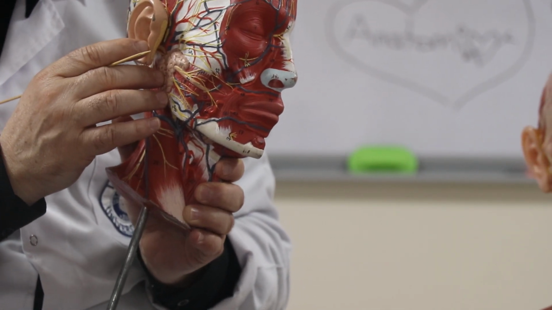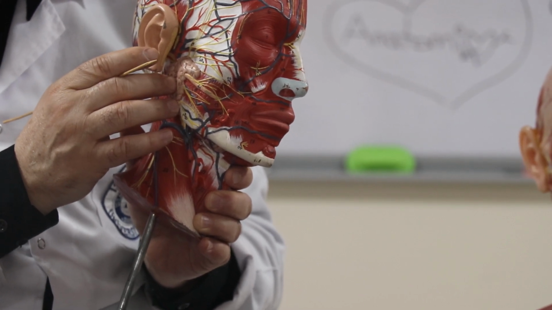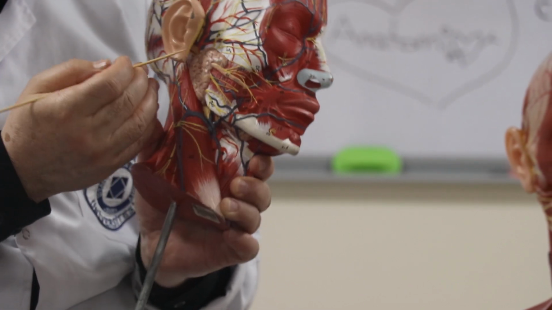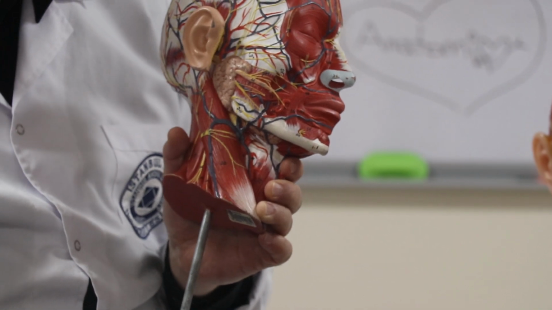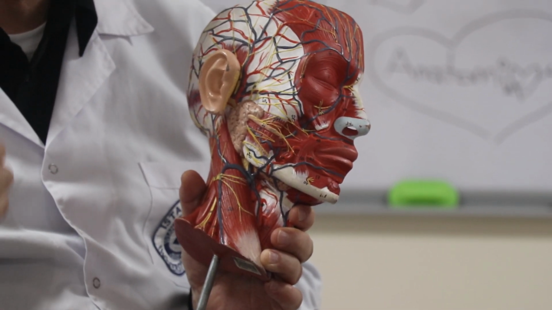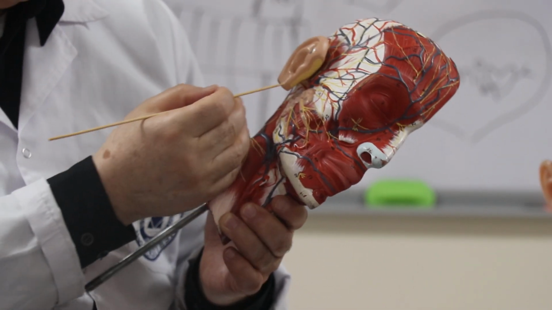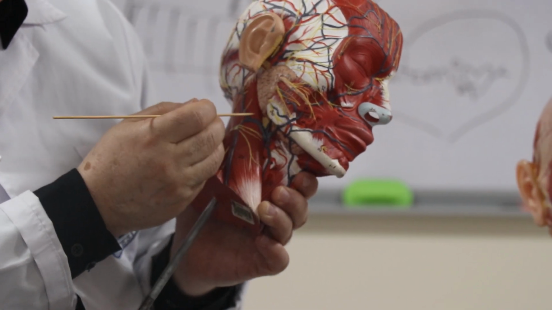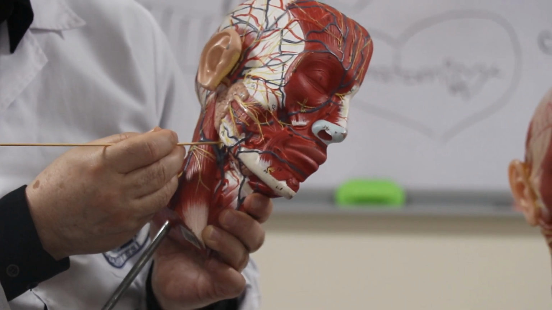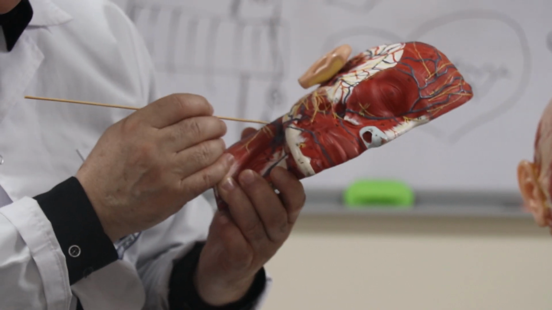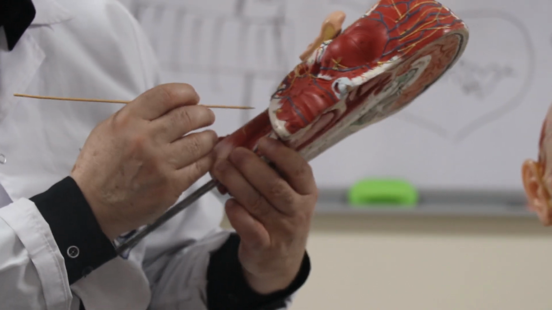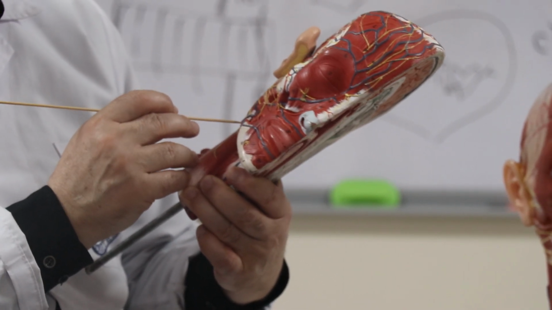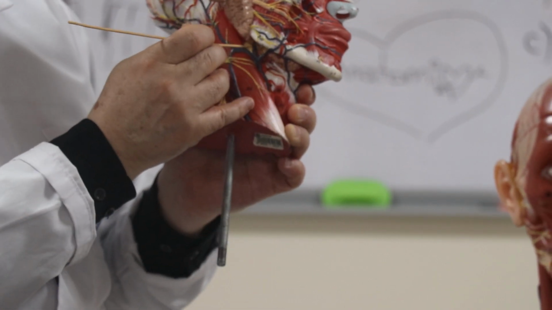So one of the structures that is located inside the parotid gland is the retromandibular vein, and it's formed by the union of what? Union of the superficial temporal vein and the maxillary vein. So they two come together, they form the retromandibular vein. Okay. Now, this is retromandibular here.